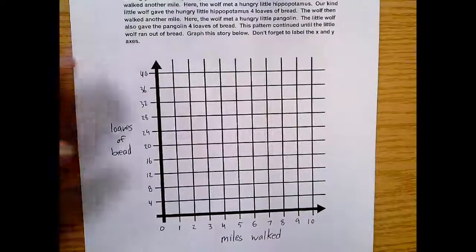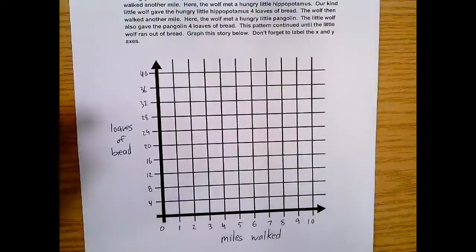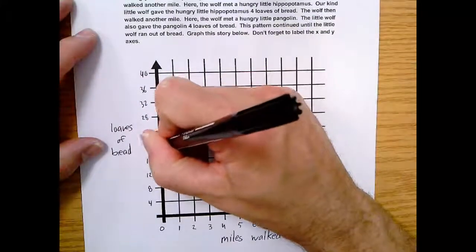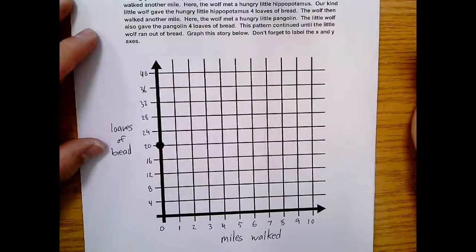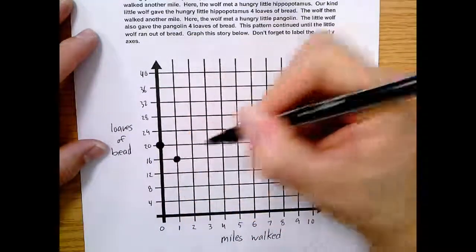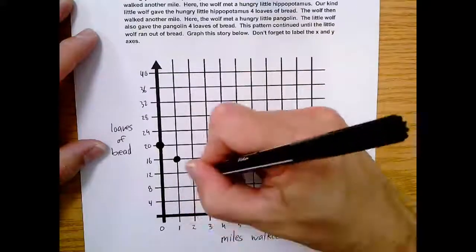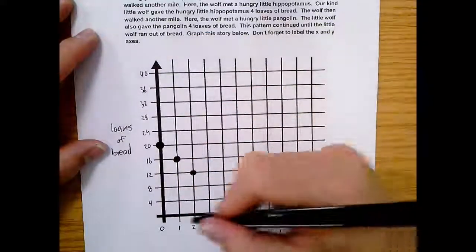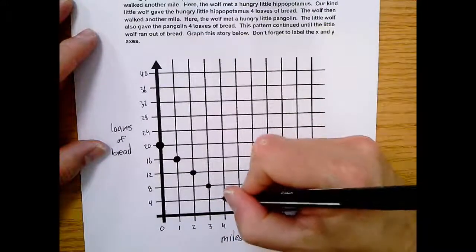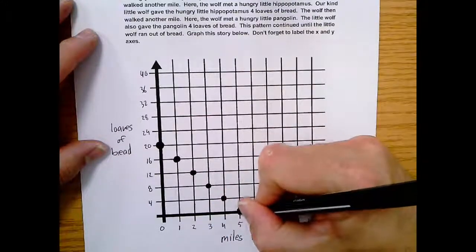Now it's time to graph this story. When the story started, our little wolf went 0 miles, but at 0, she had 20. Then she went 1 mile and lost 4, which puts her down to 16. She went 1 more mile, lost 4, so she's down to 12. One more mile, lost 4, and so on.